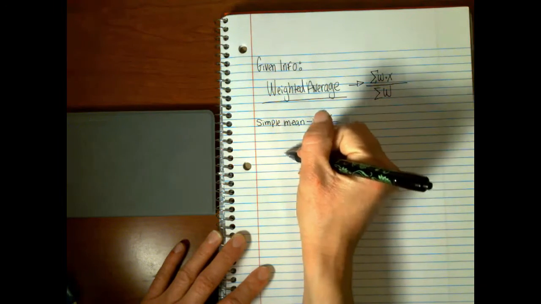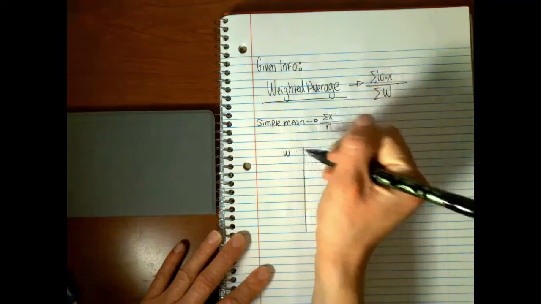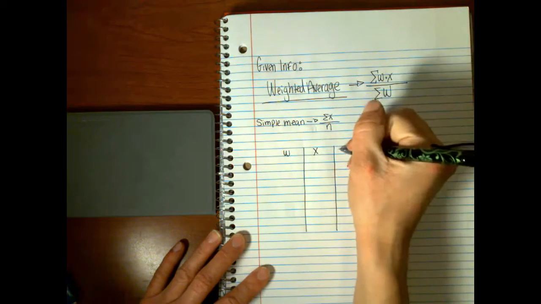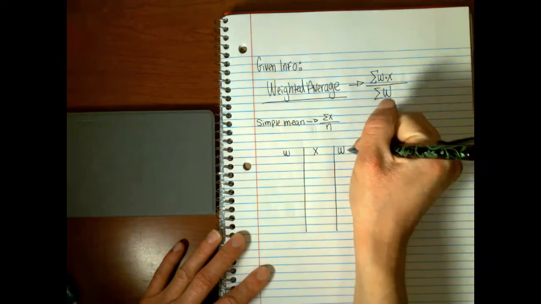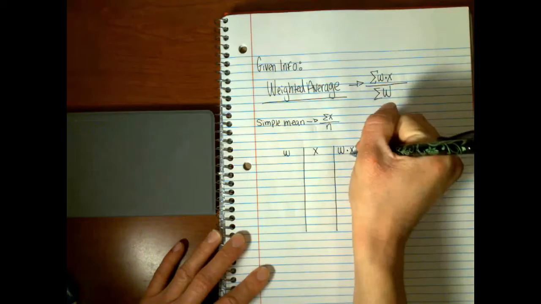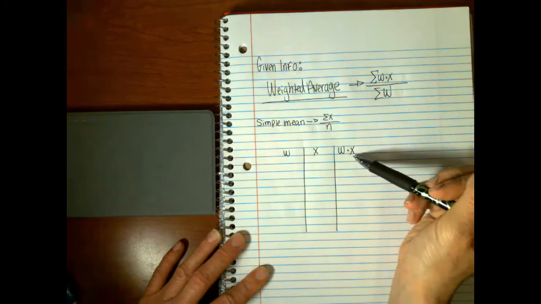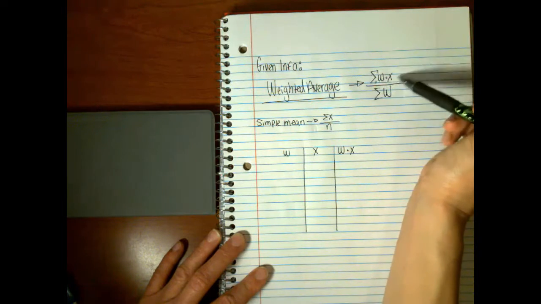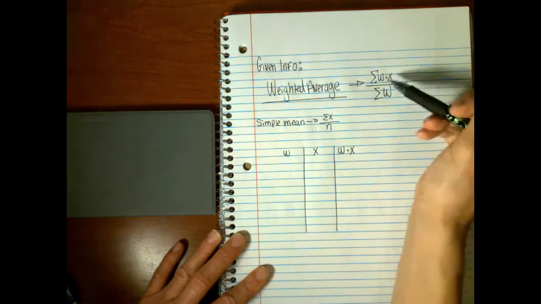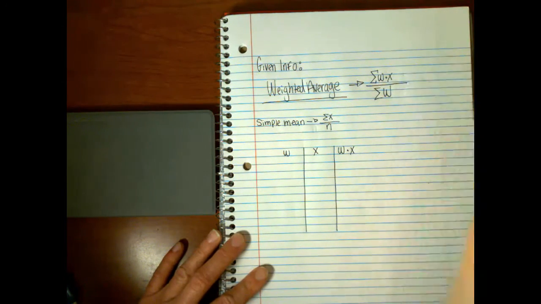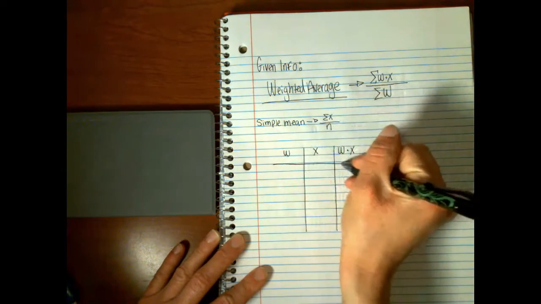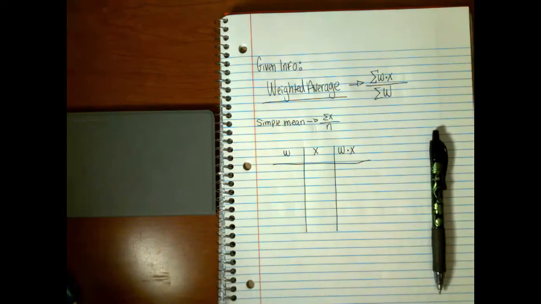We're going to have a W column, our weights, another one for our other variable X, and one for our variables multiplied, because we know that we are going to, at some point, sum all of these up and plug them into the equation in our numerator. So let's do this. Now we need to assign our values to our variables.